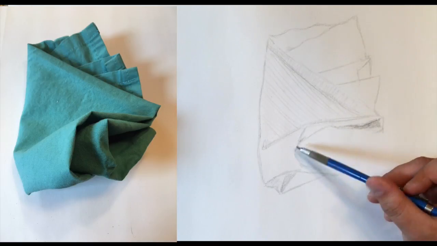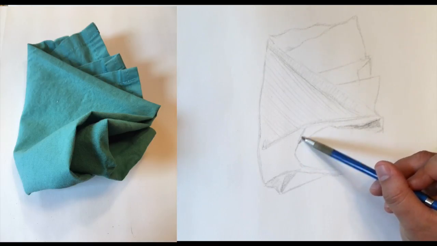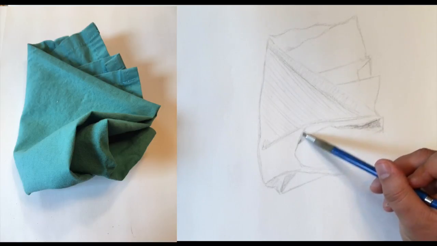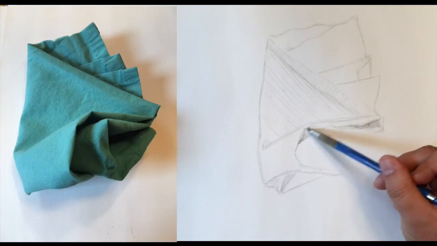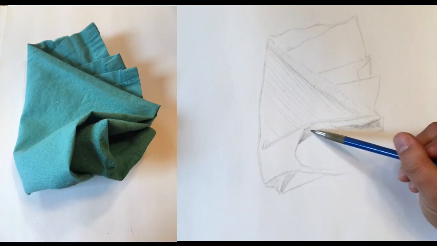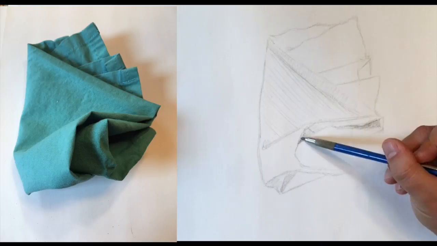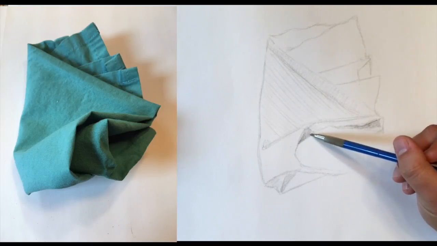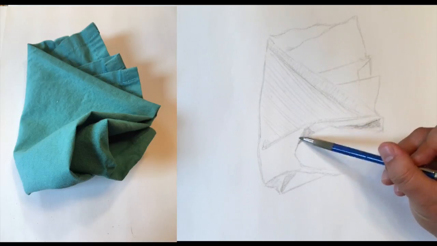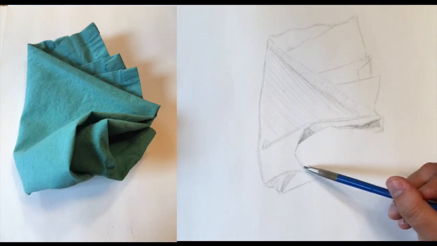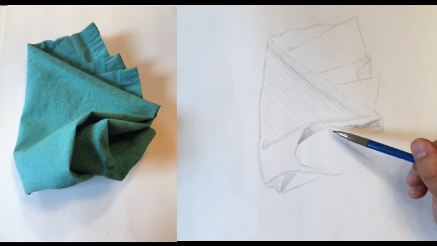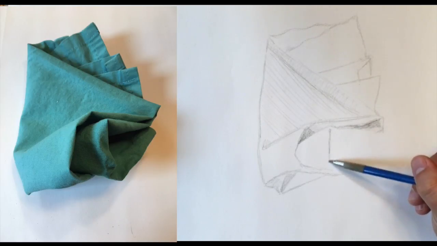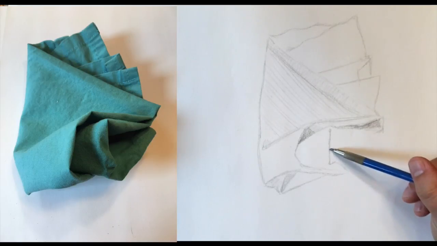So like this area here in this fold, there's this dark corner, and you could treat that in a couple of different ways. Maybe cross-hatching would be the simplest. You see this shadow here too. So it's these areas of light and shadow that are going to, I think, most effectively communicate this object.